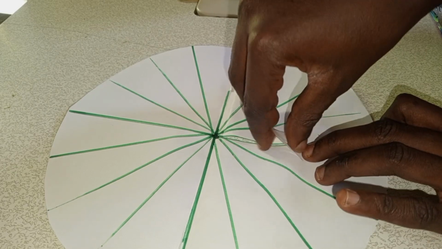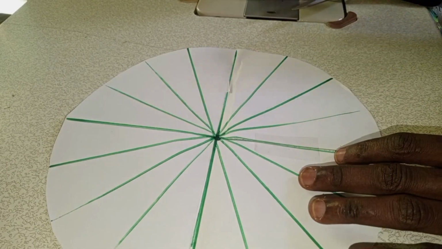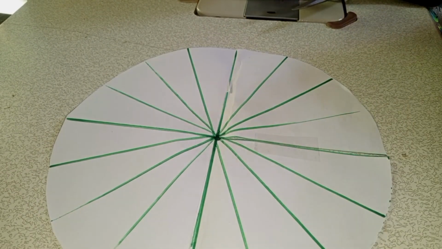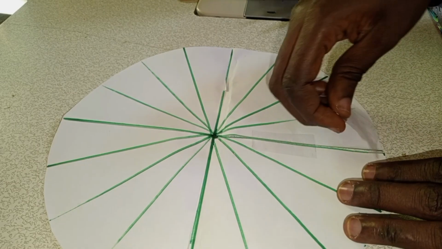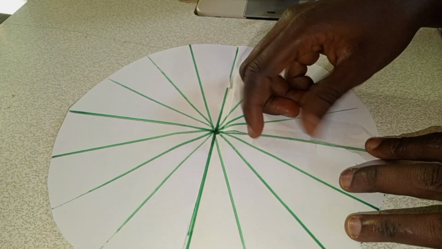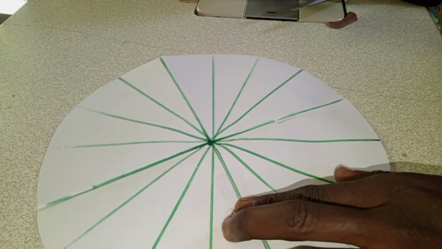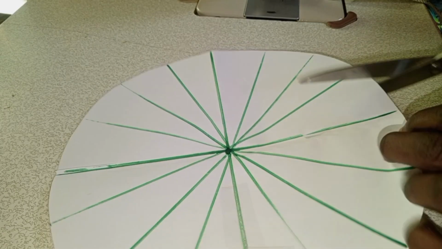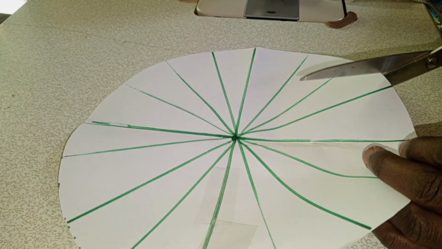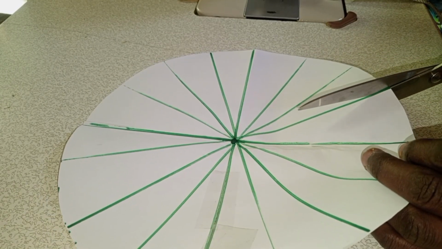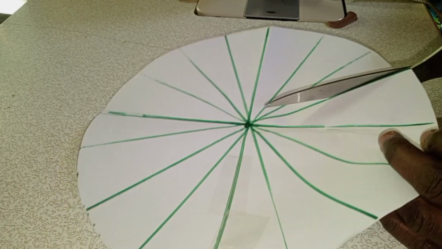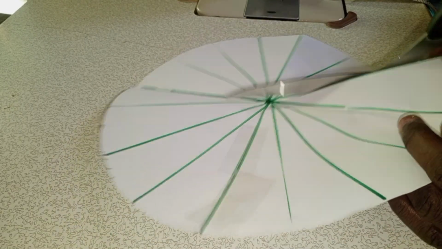As I said earlier, you can make a single dart, but if a single dart is too big, you can divide it and make smaller darts. But irrespective of where you make the darts, it doesn't matter. What matters is for you to make a dart that will take the excess in the fabric.